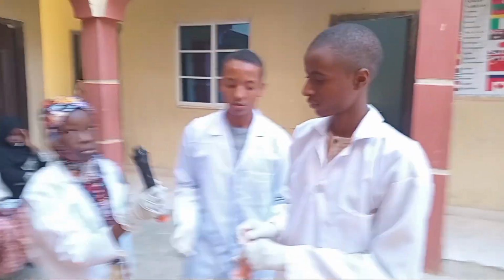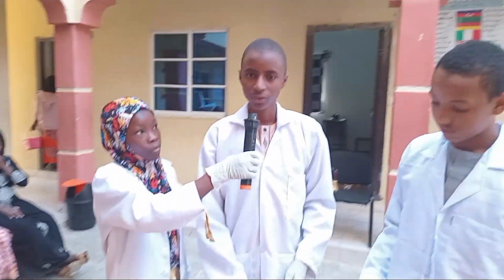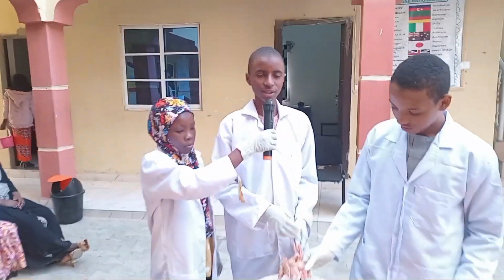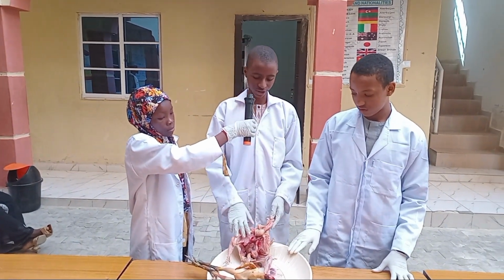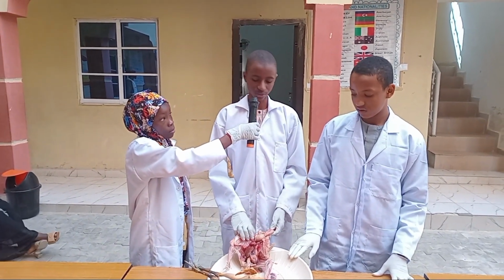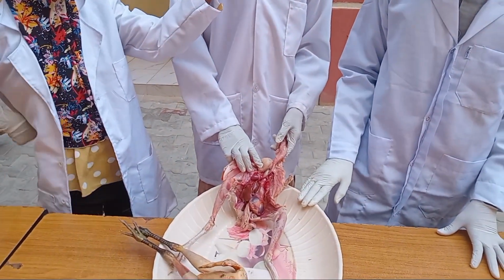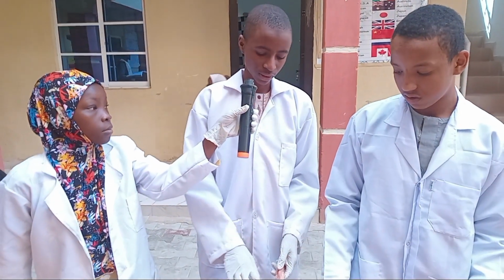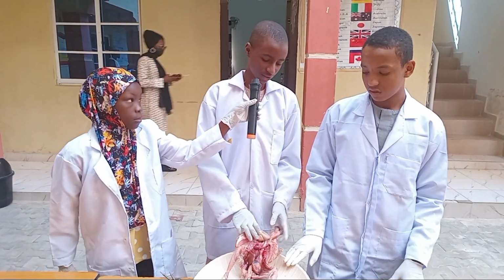Thank you. Good day to you all. Just as my colleague explained, this is the alimentary canal of a bird, the chicken. I'll continue from where he stopped. The crop stores the food temporarily for about 12 hours or more, and no digestion takes place in the crop because it doesn't have digestive enzymes.